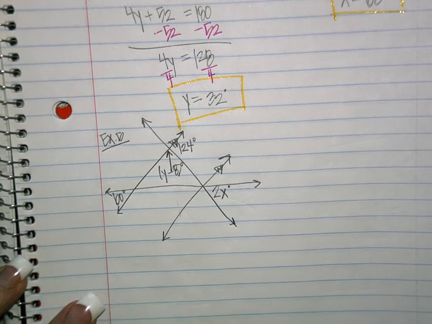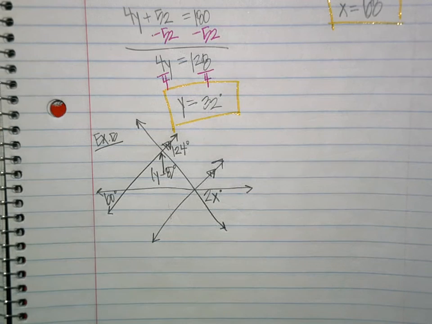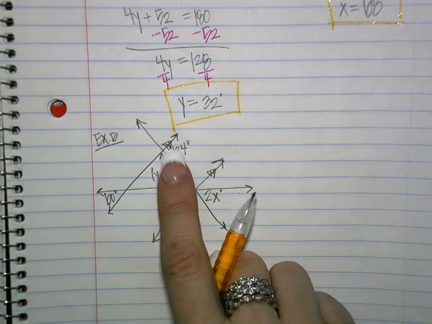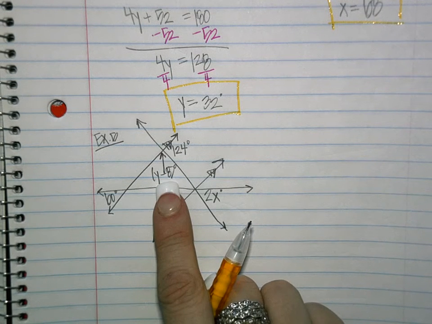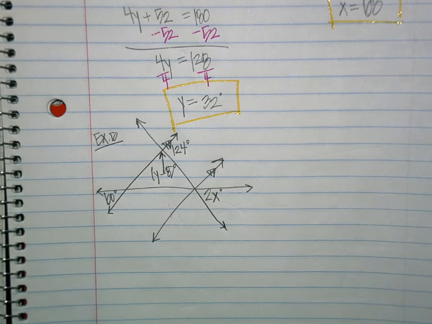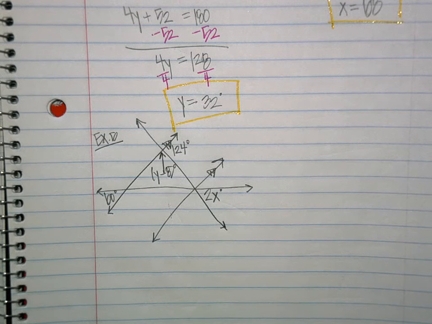What the heck? So this one's kind of complicated. Wait, hold on. This corner is y minus 8 degrees. Here's 124, and this is 2x. Did you know how the other one you said was complementary?